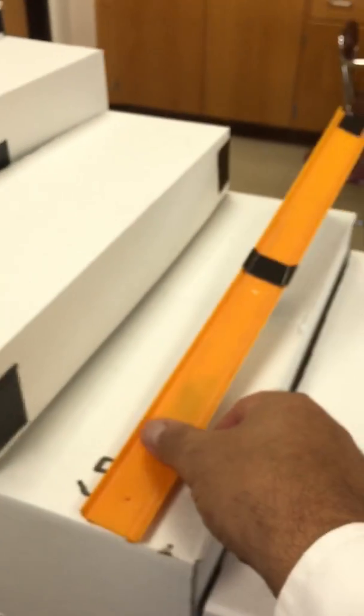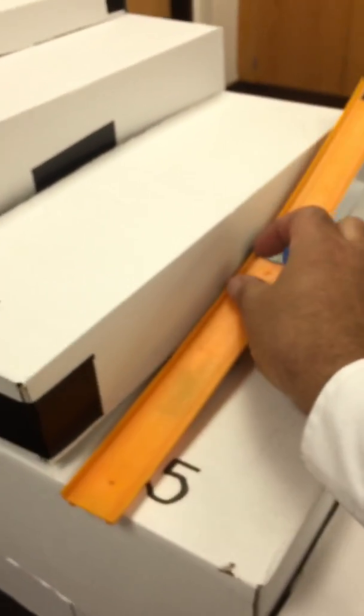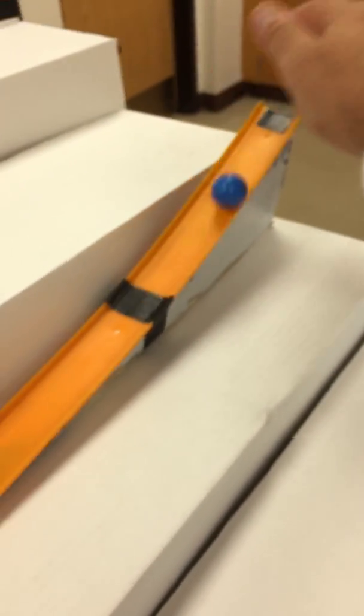Put the ramp on there like that, and test it out. See if it lands in the box or not. And that hit. Now the ball is going to roll at slightly different rates perhaps, and so if you can get it into the box once out of 3 attempts, we're going to call that a grand success.